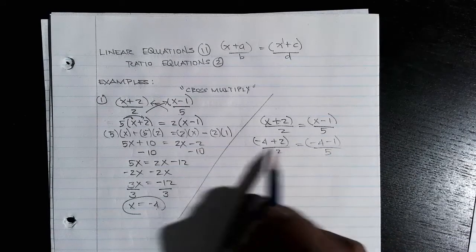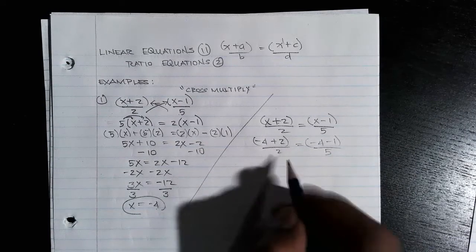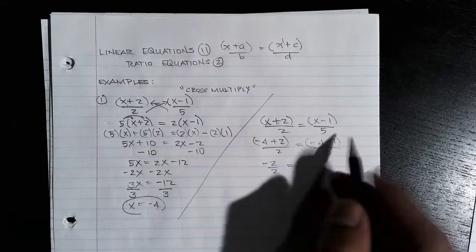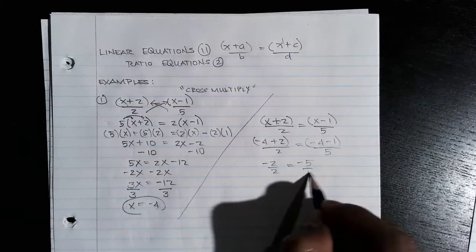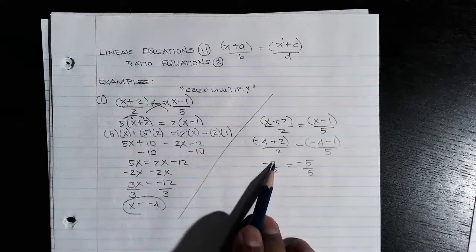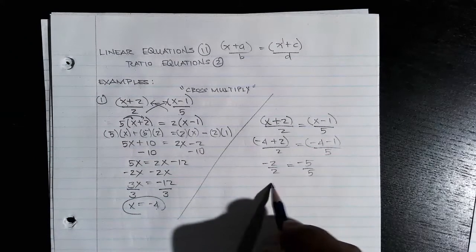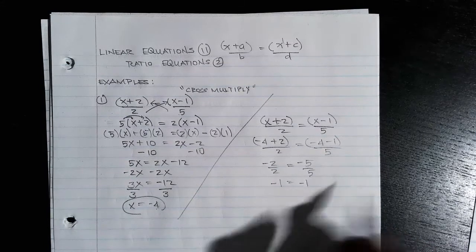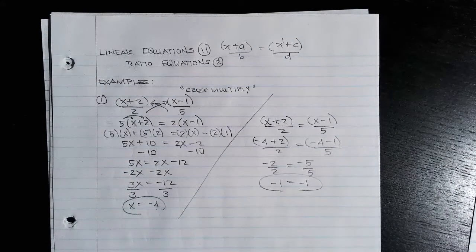Okay, so in brackets here is negative 4 plus 2, which should give me negative 2 over 2, and over here will give me negative 5 over 5. So what is negative 2 divided by 2? Negative 1. Negative 5 divided by 5? Negative 1. So our answer is correct.